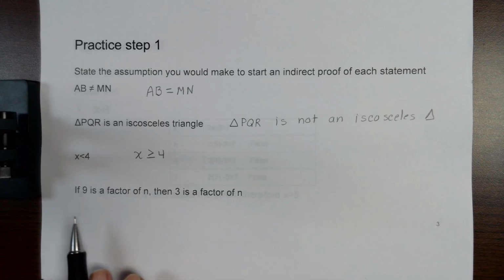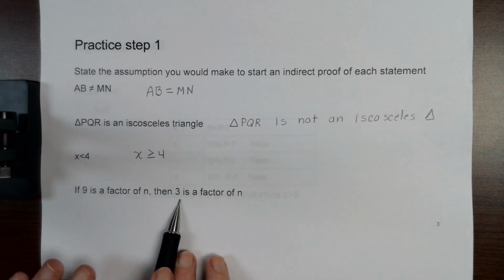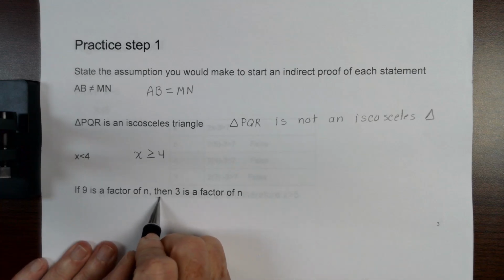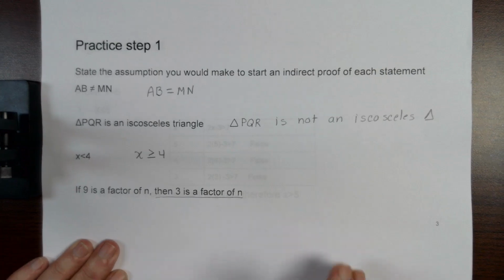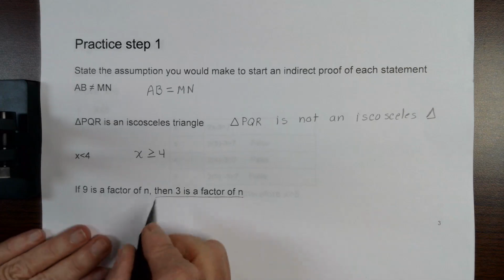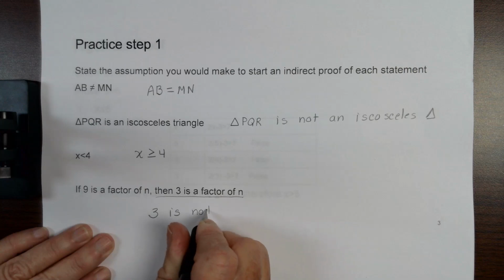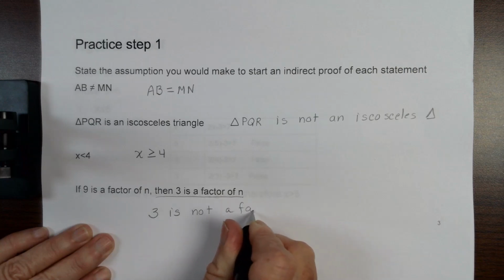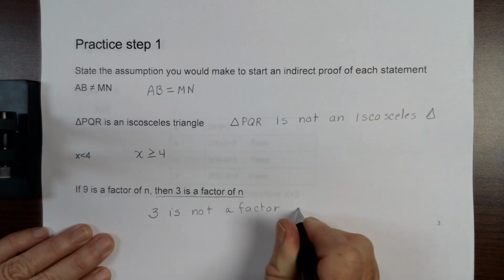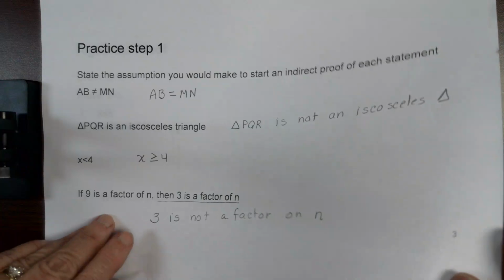And then if I have this statement, if 9 is a factor of n, then 3 is a factor of n. The conclusion is what you're wanting to contradict, or what you're trying to prove. So you're going to say 3 is not a factor of n. So you're just being argumentative on these.